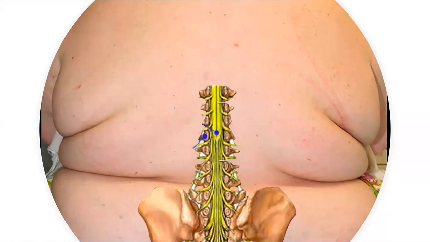What's suggested in the literature is that the sitting position is the optimal position for these patients. But what's even more concerning is that our correlation of palpation to the accurate anatomy is dismally off.